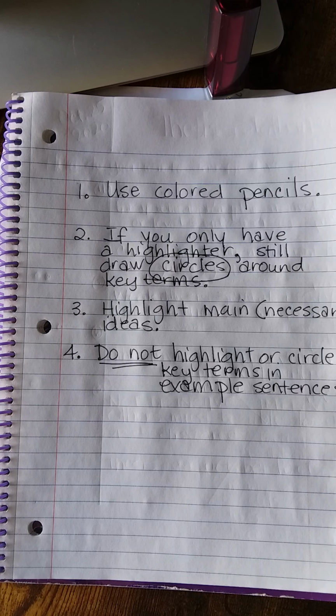Use colored pencils. Many of you were using highlighters and I couldn't tell the difference between your key terms or your main ideas because you were only highlighting. Okay? If you only have a highlighter, still circle the key terms and then highlight main ideas. That will help me.